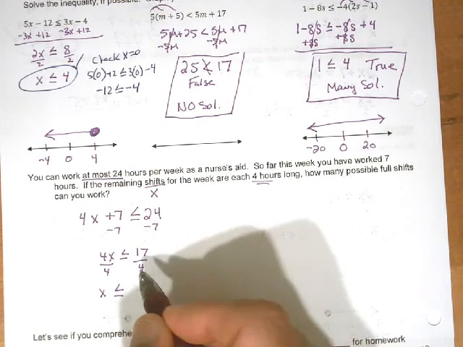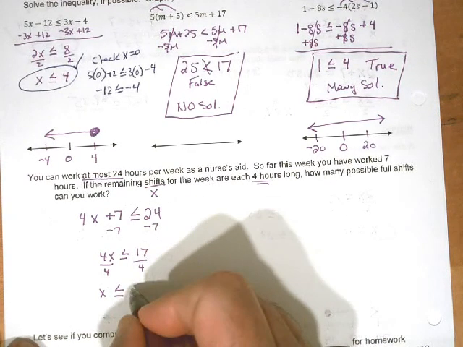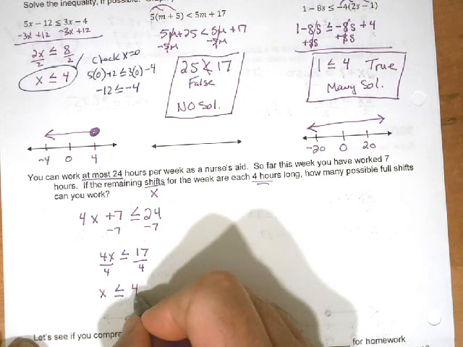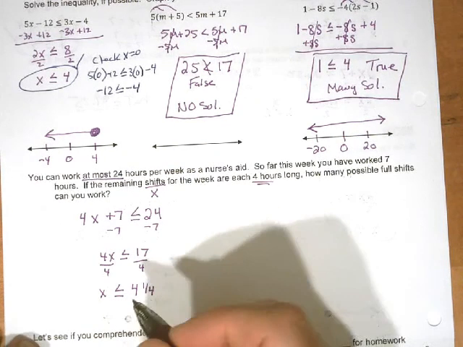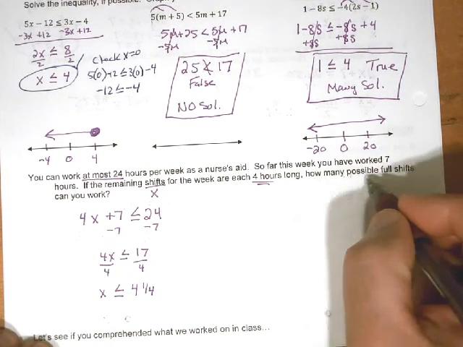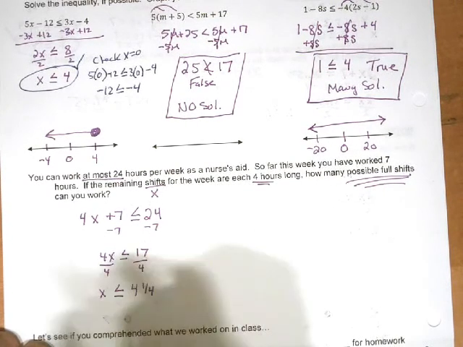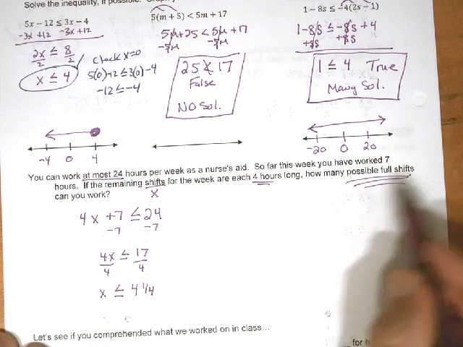Divide by 4 next. So x, leave your sign the same, is going to be 17 fourths, which we'll just go ahead and change to a mixed number. So that is 4 and 1/4, because 4 goes into 17 four times, 4 times 4 is 16. So 4 and 1/4.